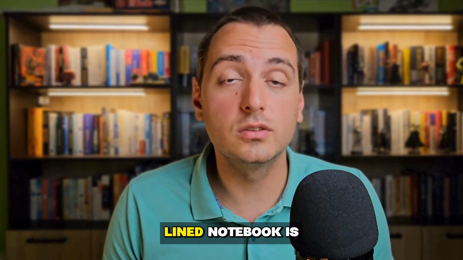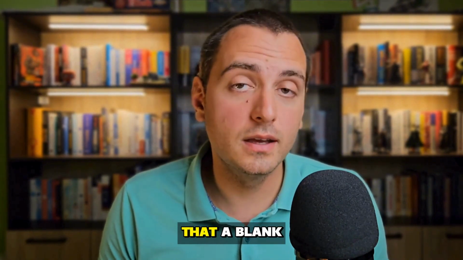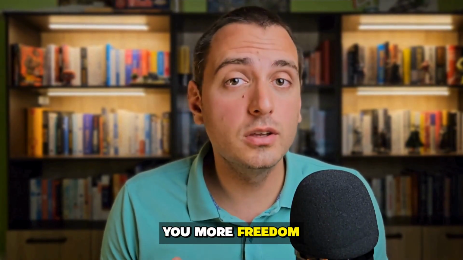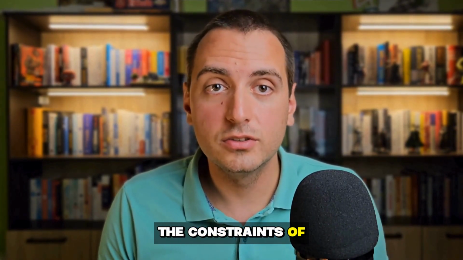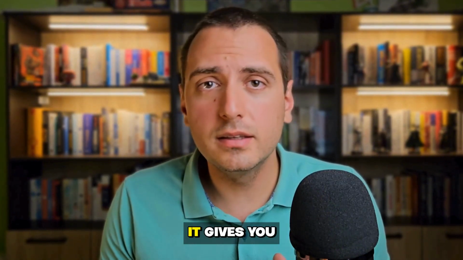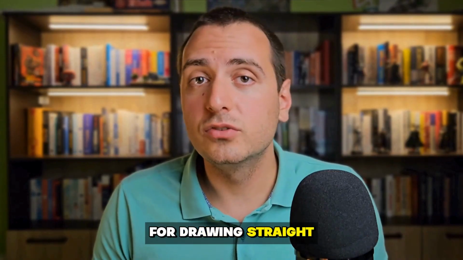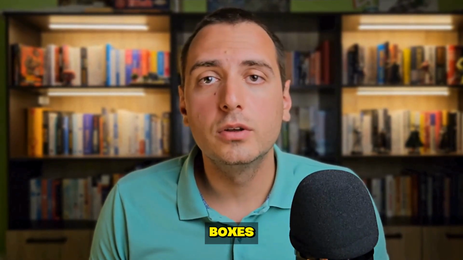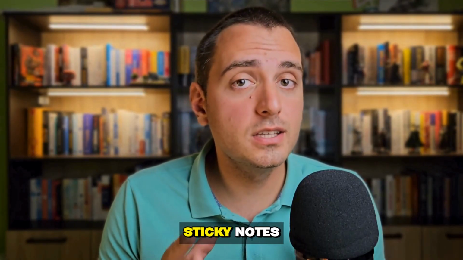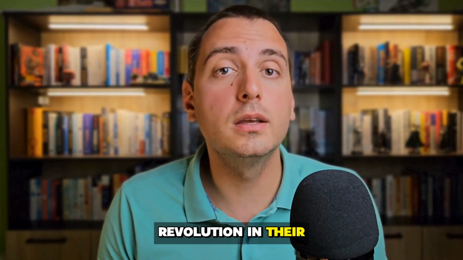A simple lined notebook is fine, but I've found that a blank or dotted notebook is even better, as it gives you more freedom to draw without the constraints of lines. My personal preference is a notebook with a dot grid. It gives you a little guidance for drawing straight lines or making neat boxes without getting in the way of a more fluid sketch. Then there are sticky notes, which are a bit of a revolution in their own right.